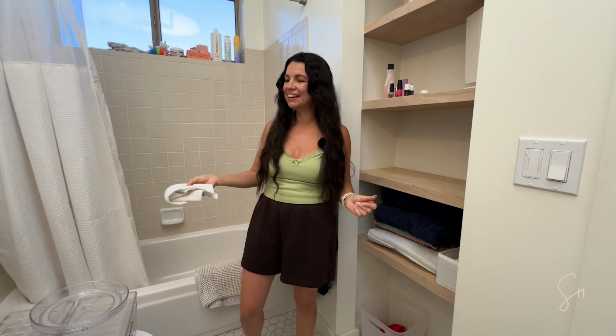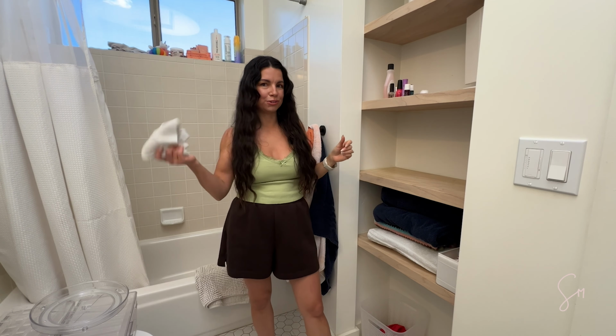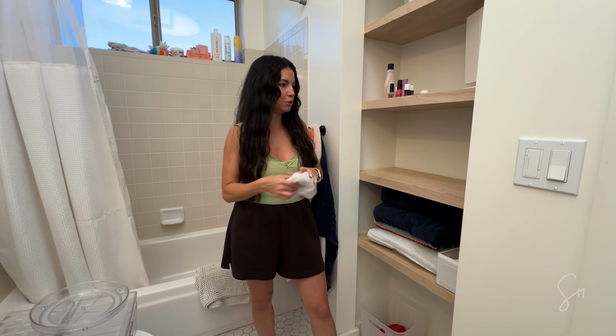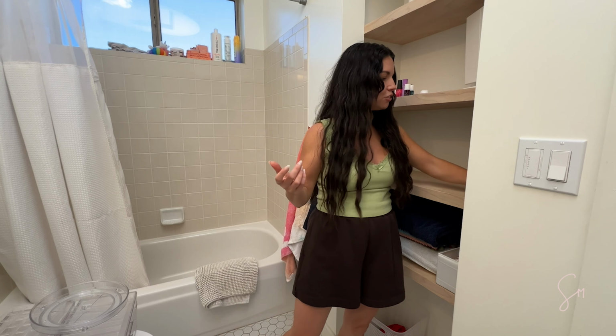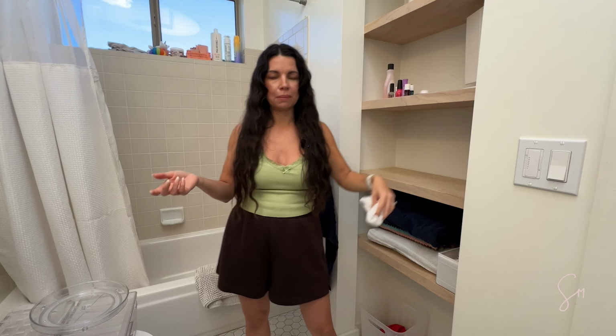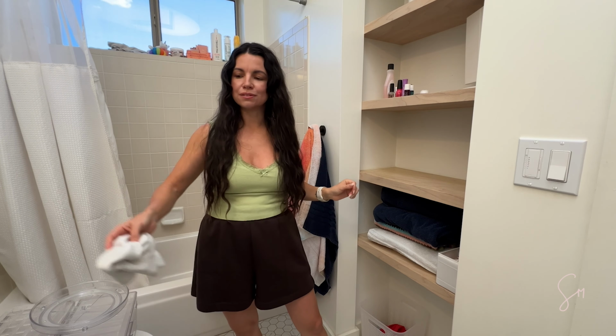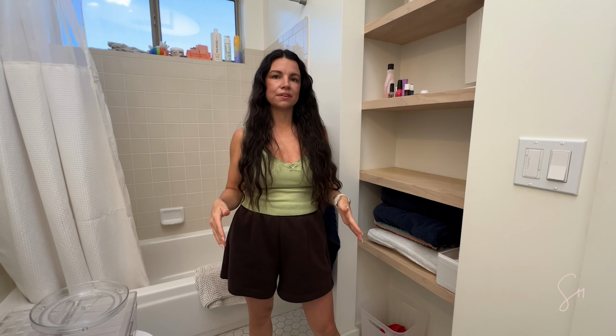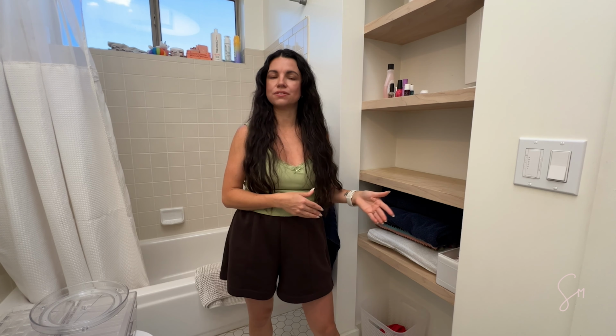Good times. Now that we've finished minimizing, I do like to do a little wipe down whenever I do that, just because I'm already touching the items, I might as well wipe it down, get rid of some extra dusties. Moving on to M number 3, map. Give everything a home. When everything has a home, it makes it easy to put things away.